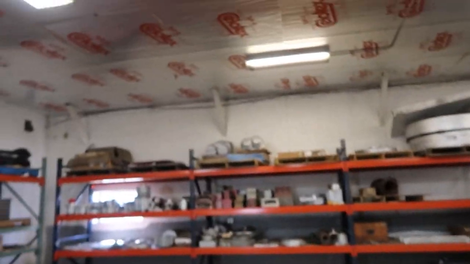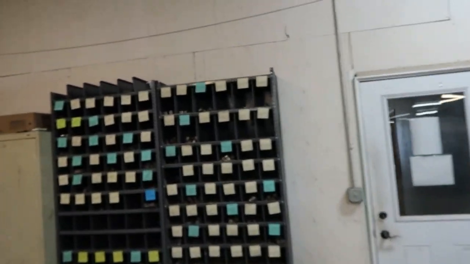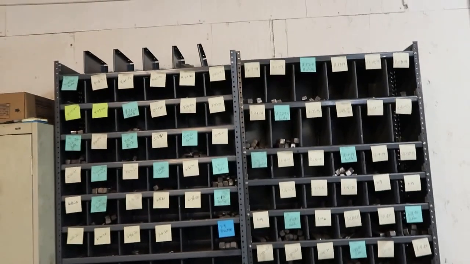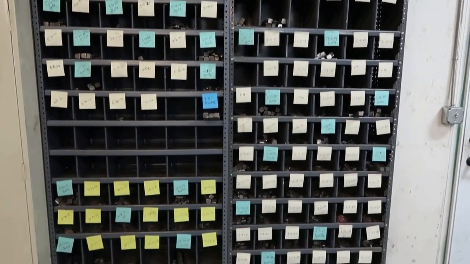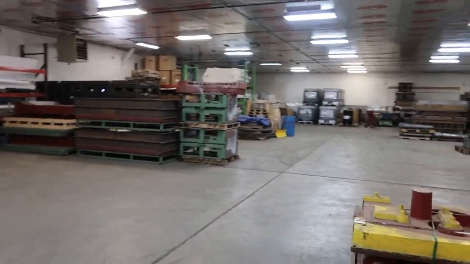We also have our quality chip area. So this is where we keep our test bars and our chips for metal certs, and keep all those records. We keep the records for about 6 months of every ladle that we've poured stored there.